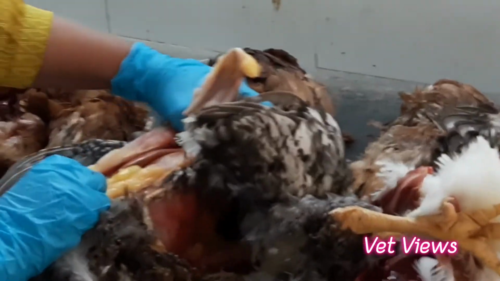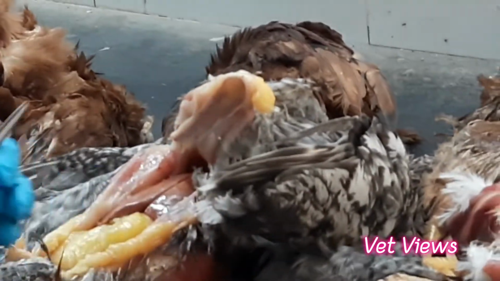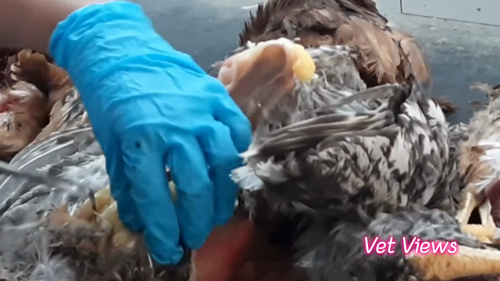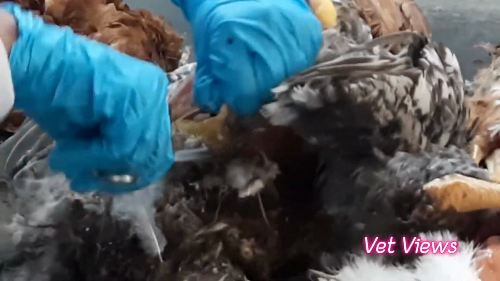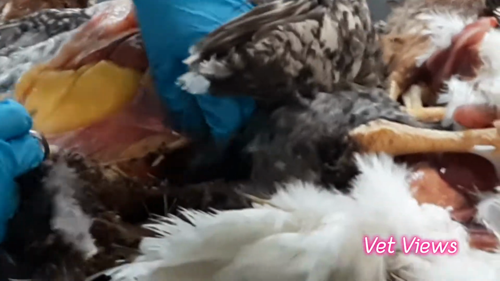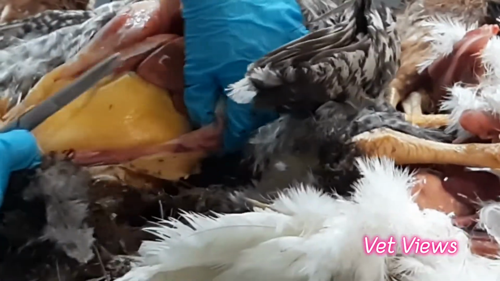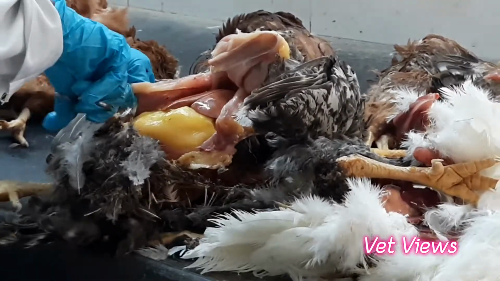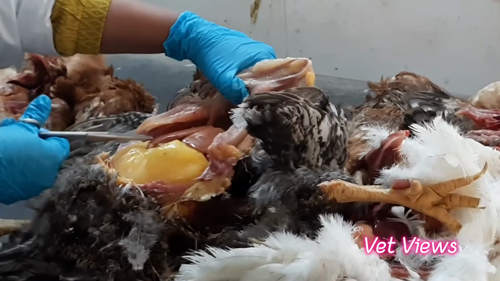This condition is called fatty liver. What happens here is, because of the excess fat, you can see the abdominal fat here. When you open the bird, you can make it out, because other birds do not have it. This is actually a broiler parent. It is normal to have a little bit, but this is a very heavy deposition of the fat layer. During metabolism, the fat goes and gets deposited in the liver.